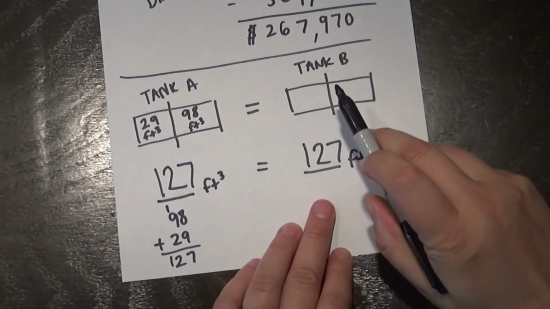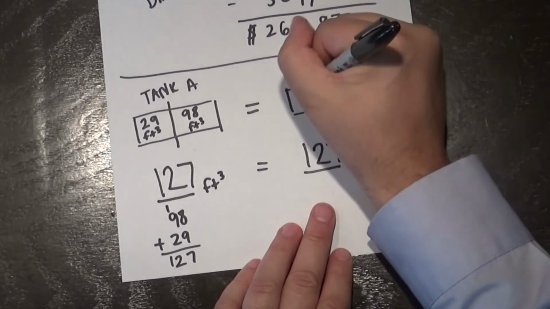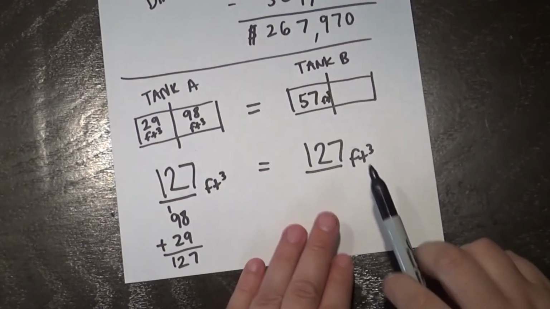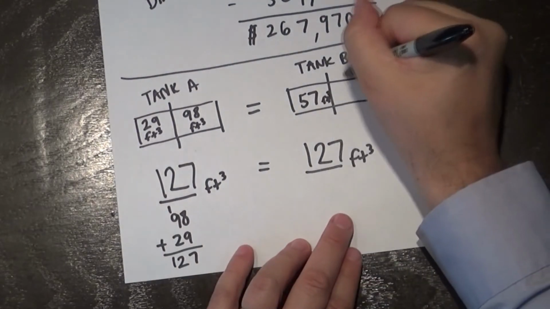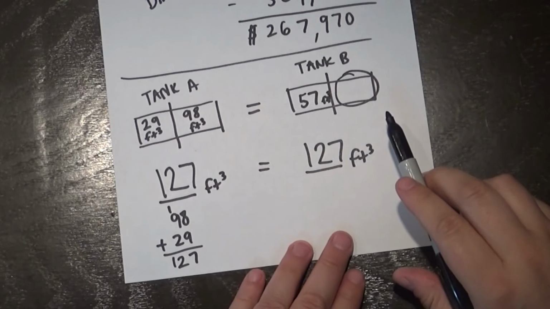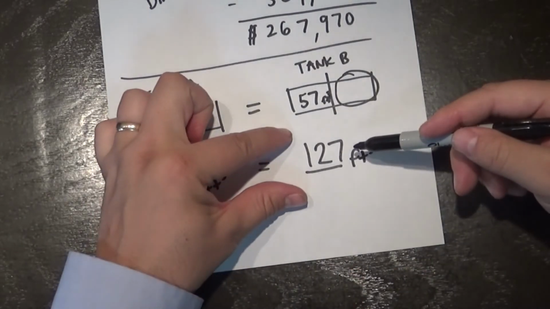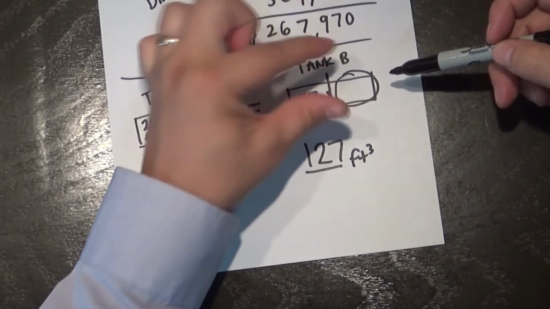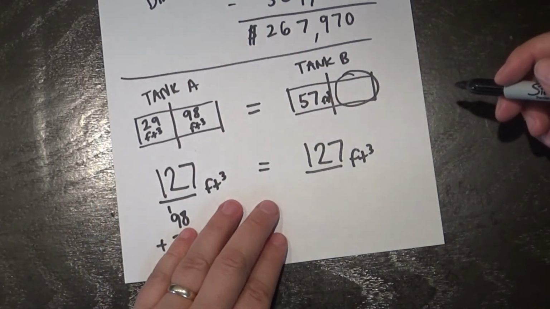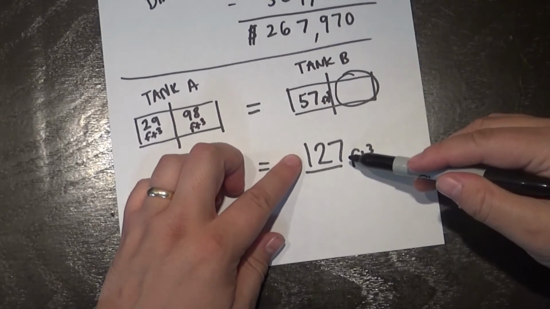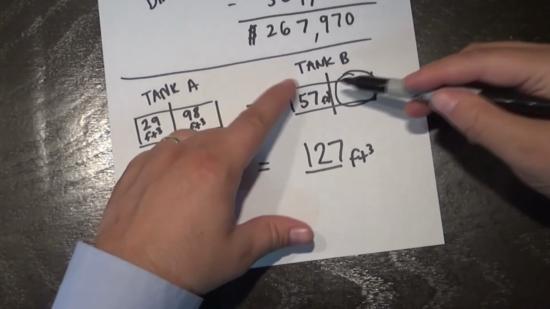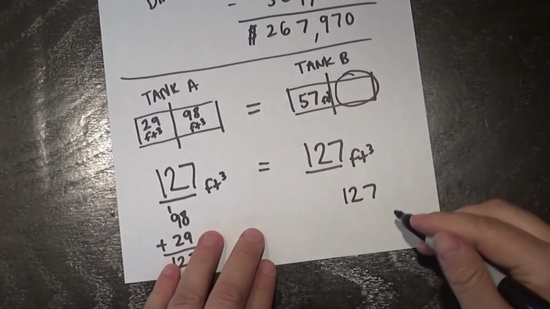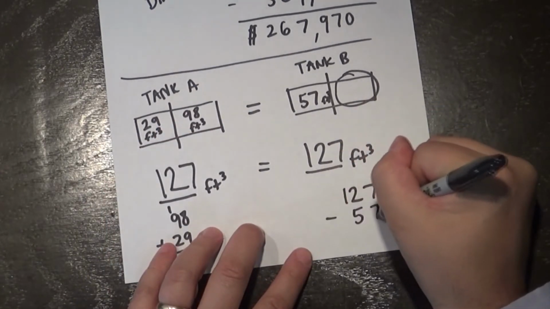The problem also tells me that one section of tank B is 57 cubic feet. Got to throw my label in there. So the unknown would be this other section of tank B. So I know the total, I know part of it, and I want to know the unknown part. So I can do this by simply subtracting, because my total minus the known part is going to tell me the unknown part. So I'll set up my subtraction problem, 127 minus 57.